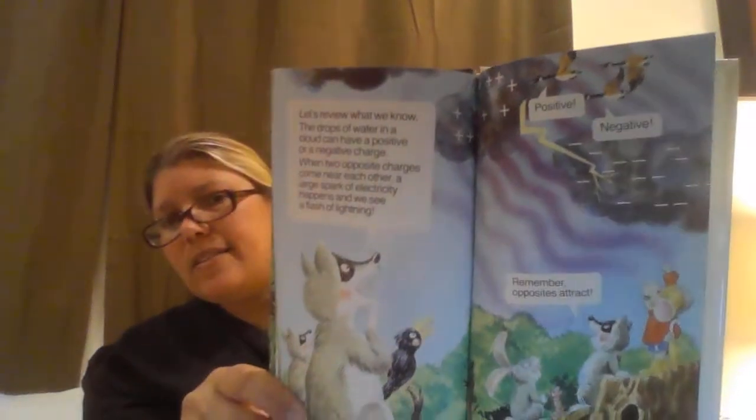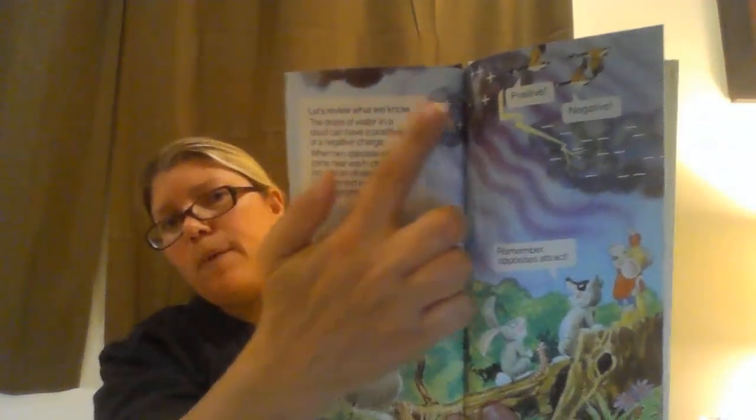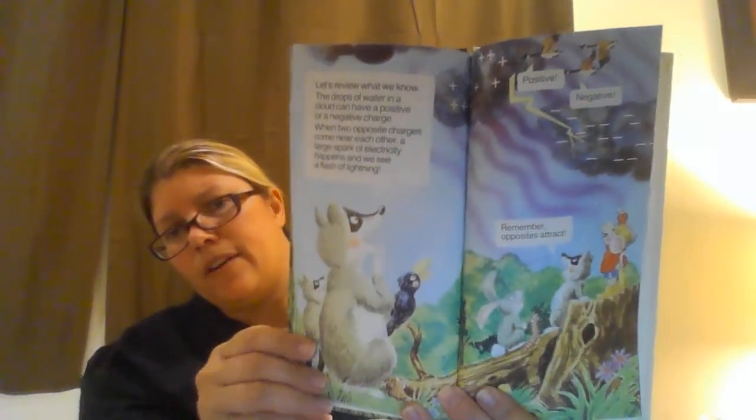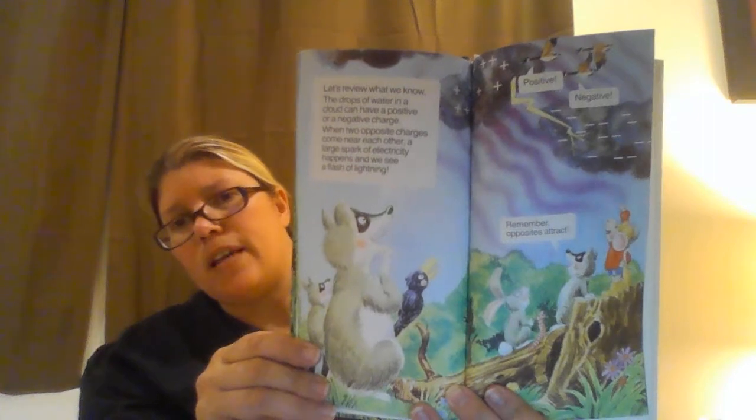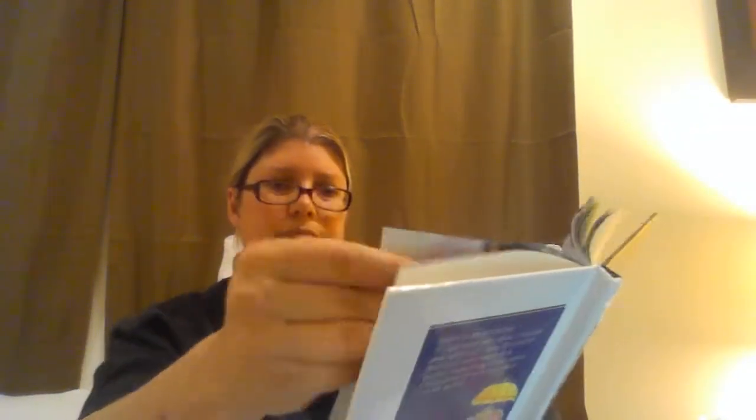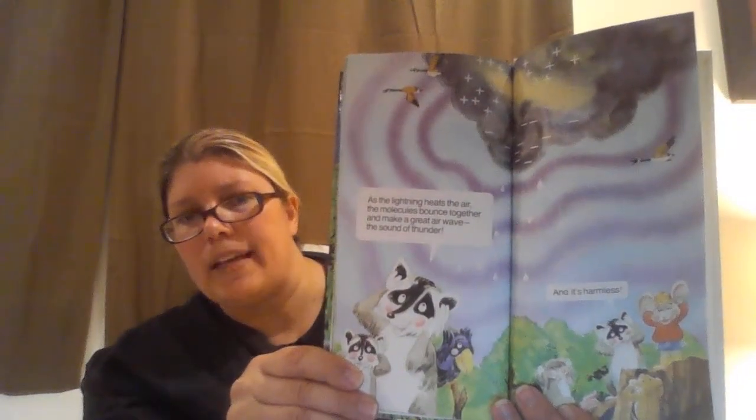Let's review what we know. The drops of water in a cloud can have a positive or a negative charge. When two opposite charges come near each other, a large spark of energy happens and we see a flash of lightning. Remember, opposites attract. Here's the positive up here, here's the negative down here, and they attract, causing the lightning. As lightning heats the air, the molecules bounce together and make a great air wave, the sound of thunder. And it's harmless.